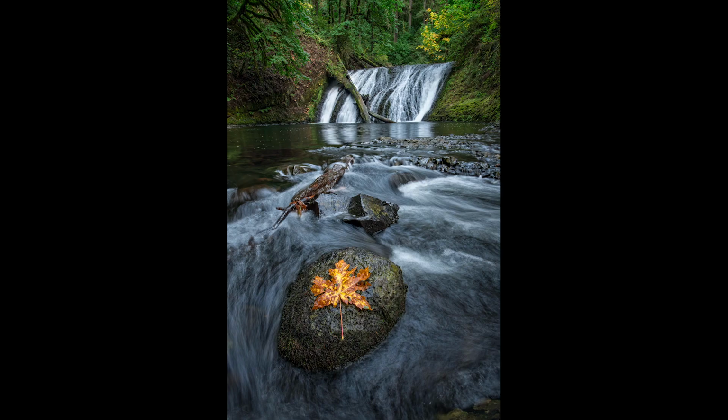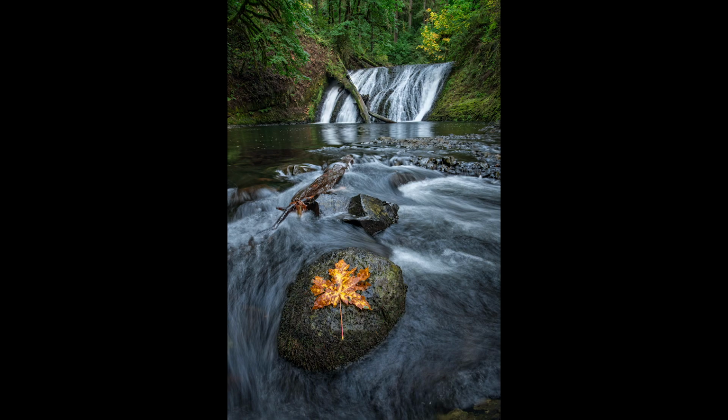And I was able to place that leaf on this rock in the middle of the stream and get this nice composition with a little bit of fall color up at the top of the falls. And my camera was really close to that rock. I wanted that rock to be kind of a central figure in the foreground. Whenever I'm out photographing landscapes, the background is the main thing that I'm photographing, but I want to put something interesting in the foreground that the viewer can really connect to.